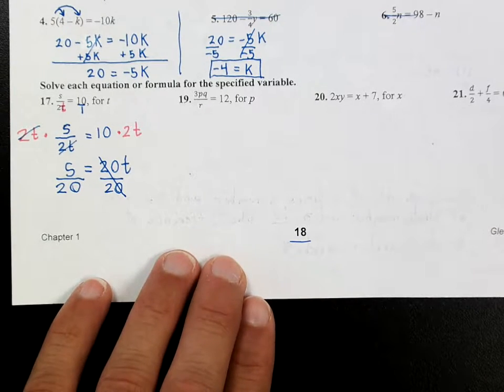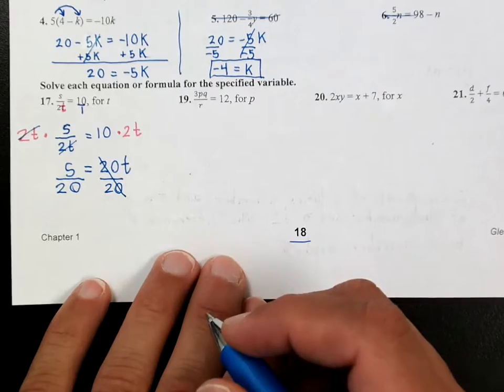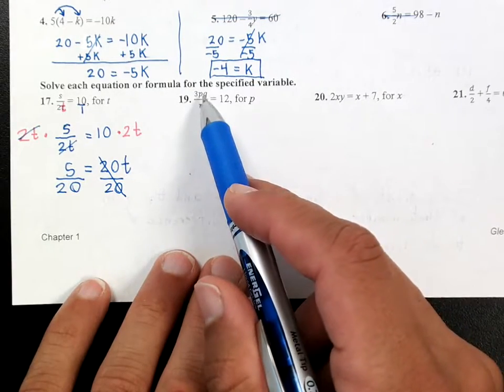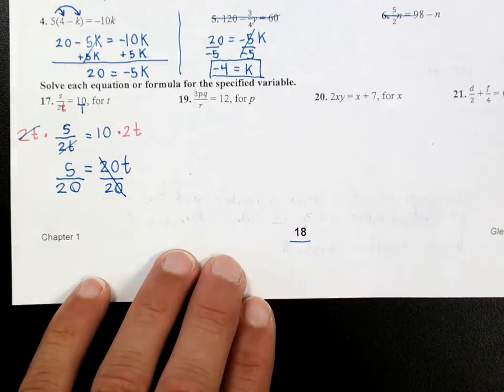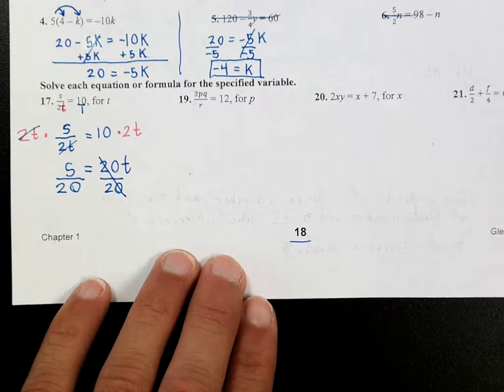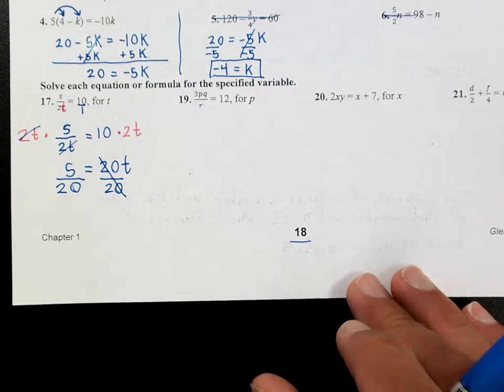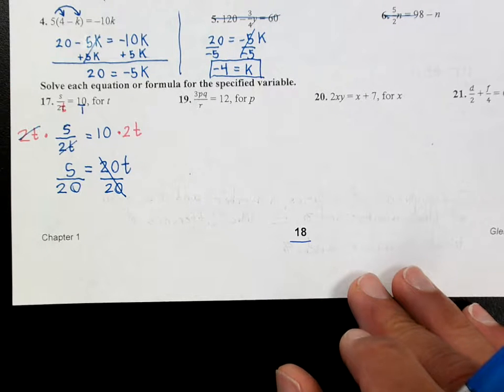Okay, so now on the next one, for example, I have 3pq over r is equal to 12, and I'm solving for p, right? So if you look at p, it is being multiplied times 3 and q and is being divided by r. So the first step is the same as the last one. I want to get the p by itself.